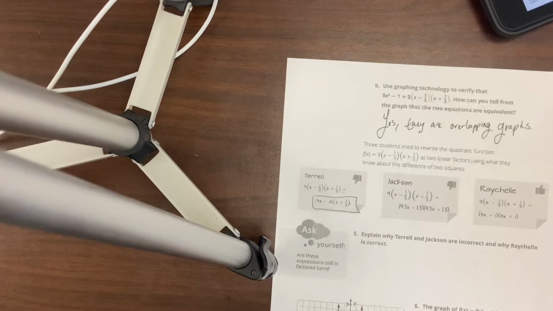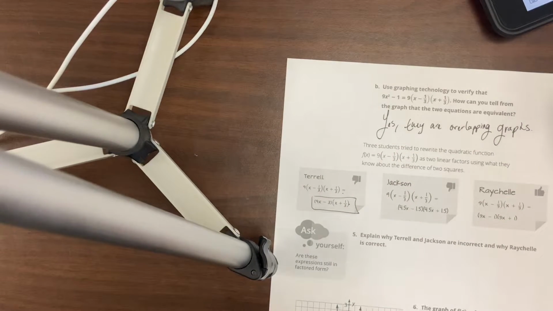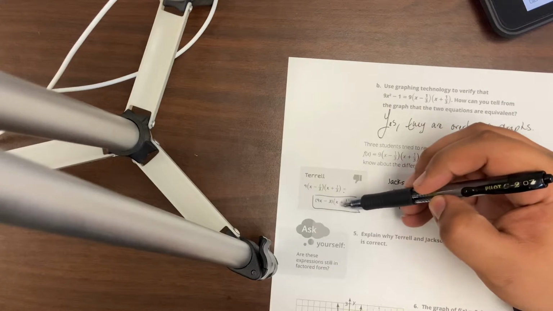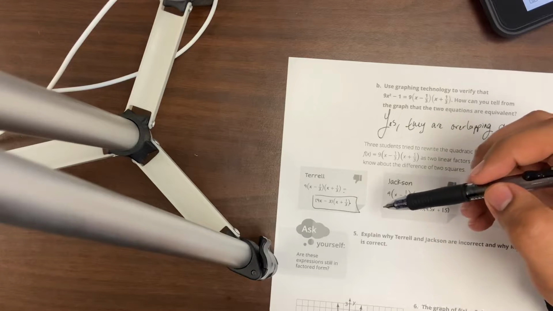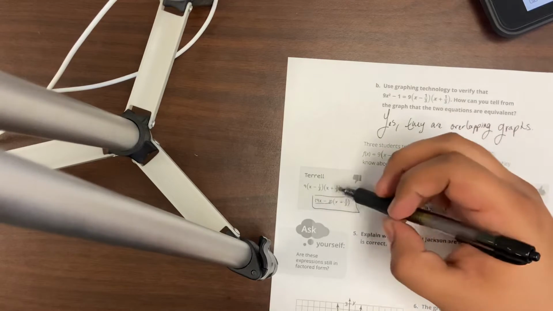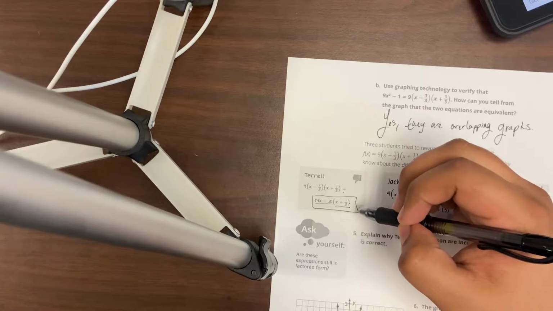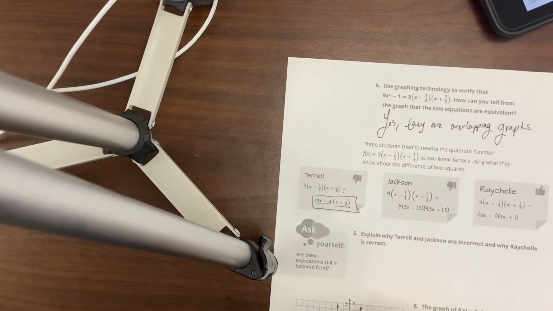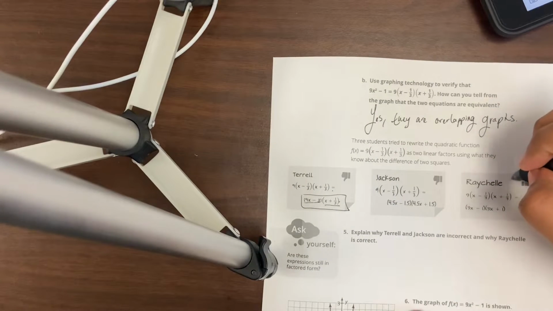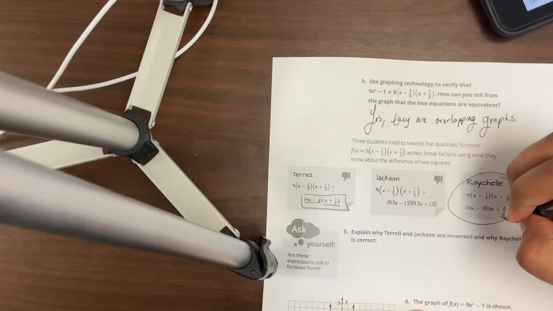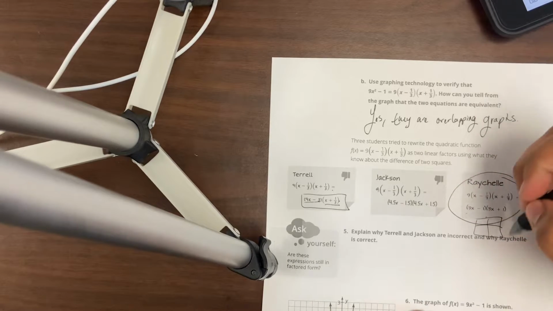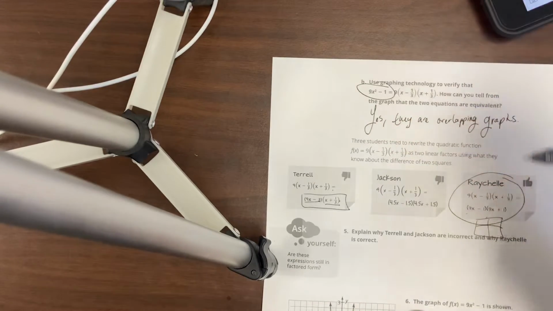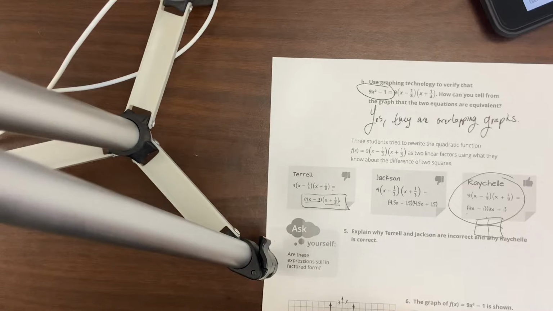So while it is the same line, if I solved it correctly, it will not give me 1/3 on each side. So this one would probably give it to me, but if I put this set equal to 0, it's not going to give me what we want as a 0. Okay, Rochelle is correct, because if I did the whole box method, we should get the original function of 9x squared minus 1.